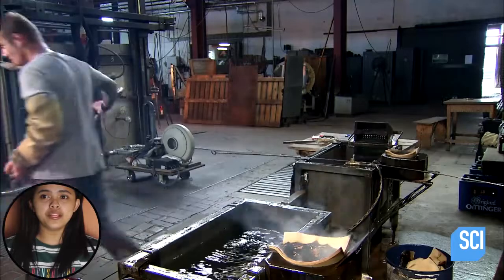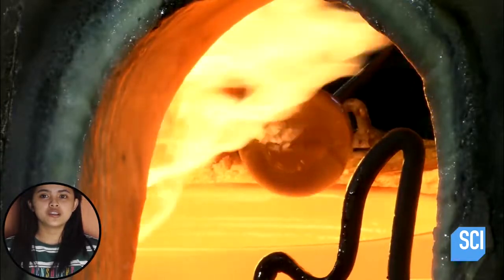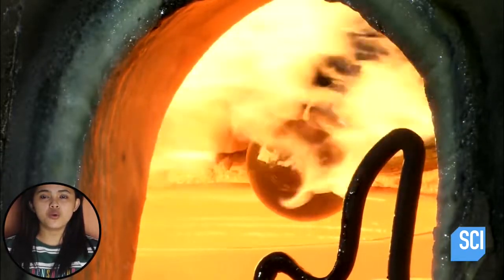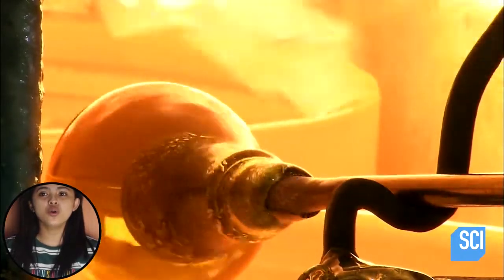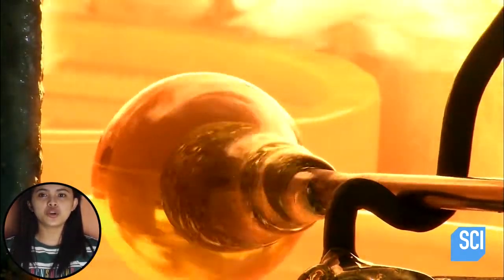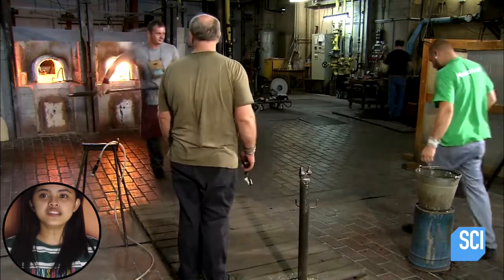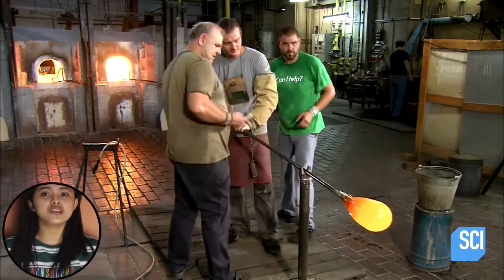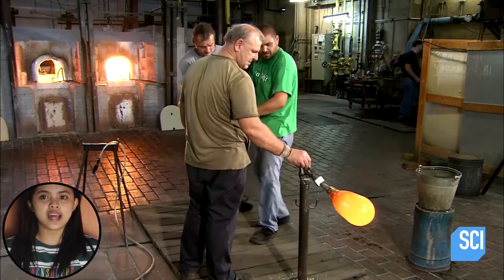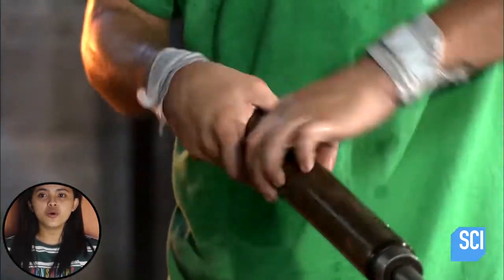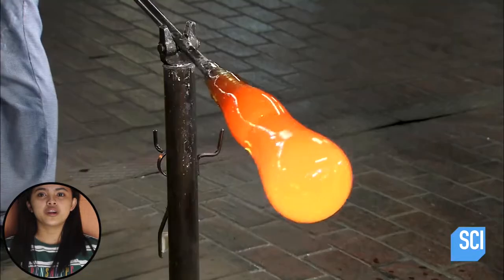The molten glass cools rapidly once it comes out of the furnace. The temperature dips below 1800 degrees. It's no longer workable, so the team must work quickly and reheat the glass repeatedly. Another assistant lubricates the blowpipe so it rotates easily on a support stand. The starter hands the glass over to the master glass blower.